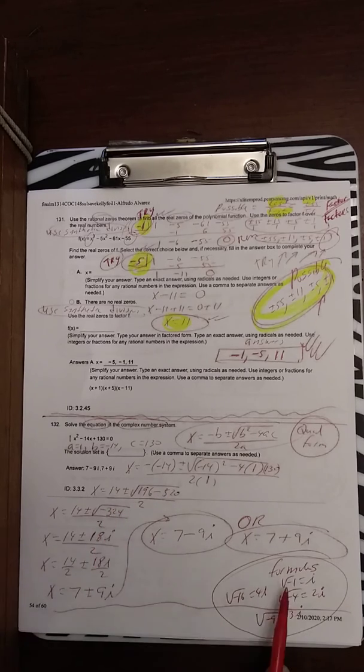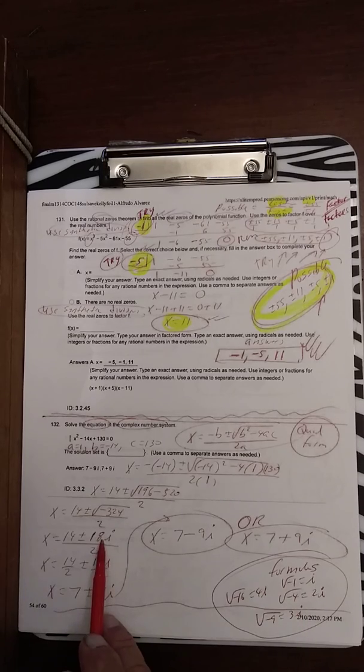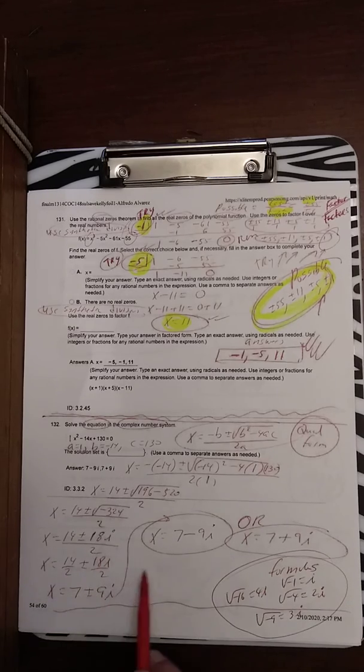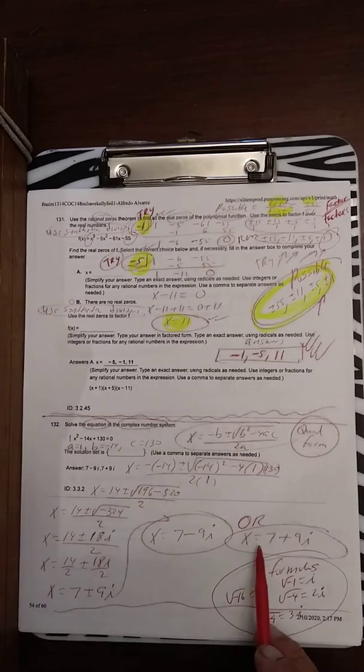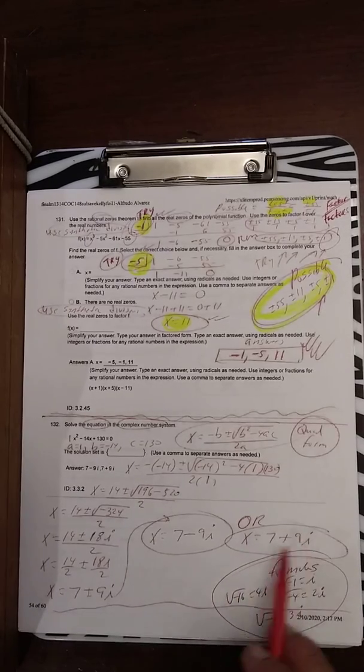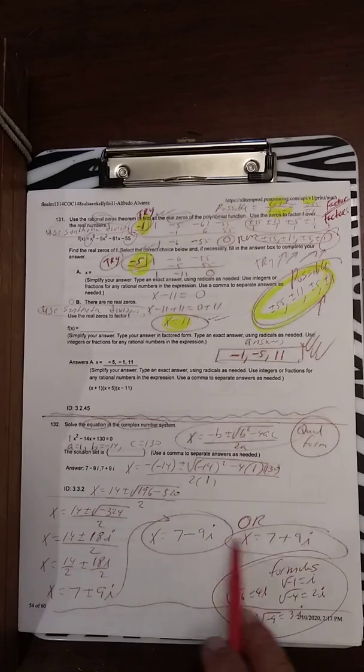And the square root of a negative number, remember, is i. 18i. Divide both sides by 2. So 2 divides this 7, 2 divides this 9i, plus or minus. So 7 minus 9i, 7 plus 9i. One was a negative, one was a positive.